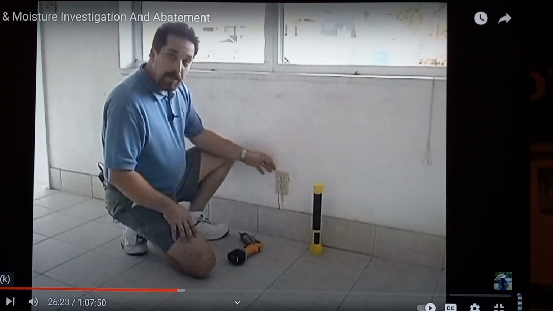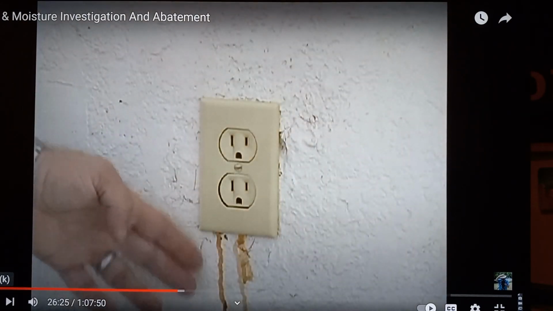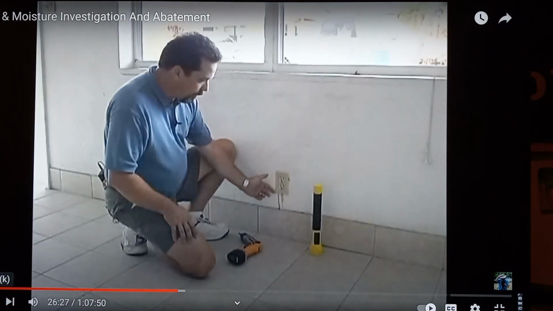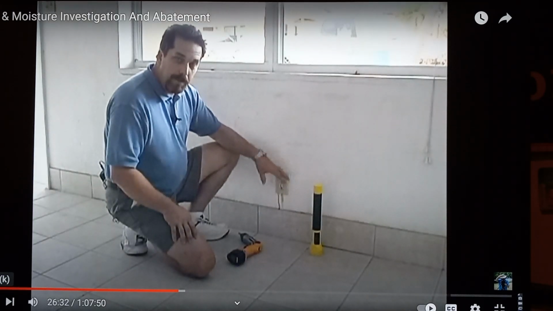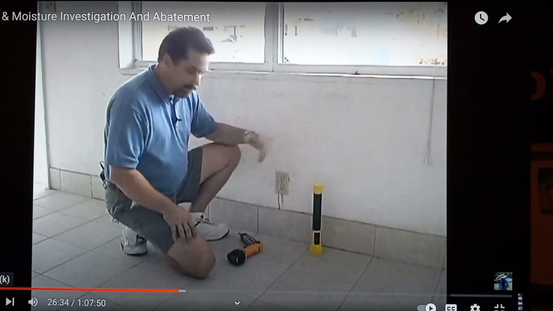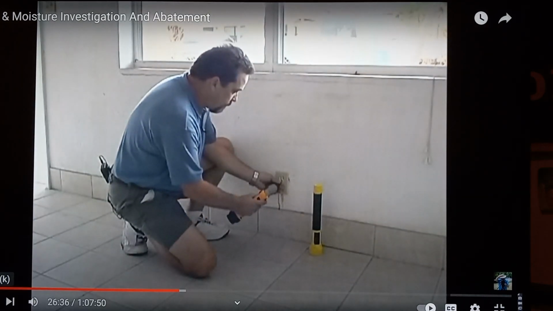We're going to take a look at this receptacle. We can see that we have some water stains streaking down from the cover plate, and a concern, since we've had prior flooding here, is the condition of the internal components and electrical connections. So let's go ahead and remove the cover plate.